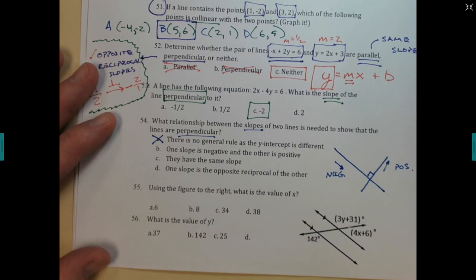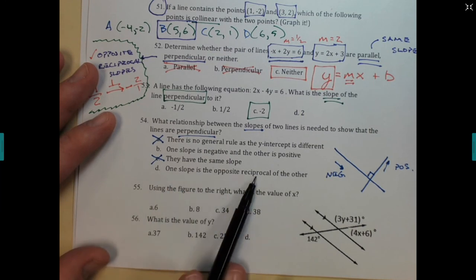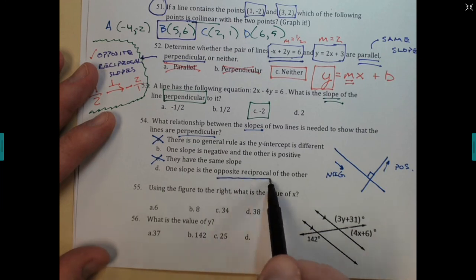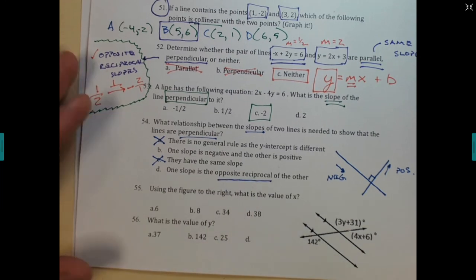What about C? Definitely not. And then what about D? One slope is the opposite reciprocal. What the heck does this mean? I have no idea. Oh man, have you been hanging around with us for a while?